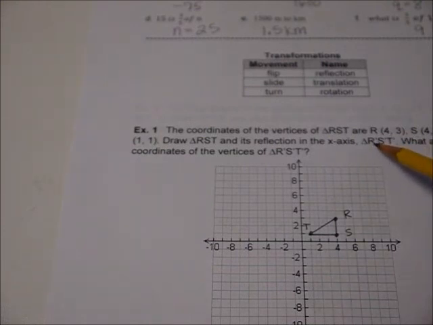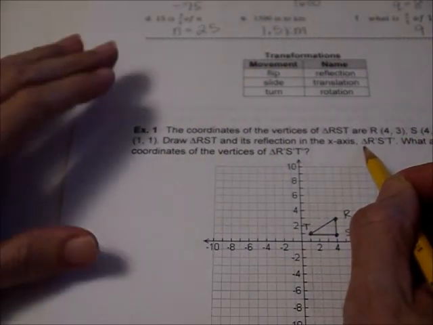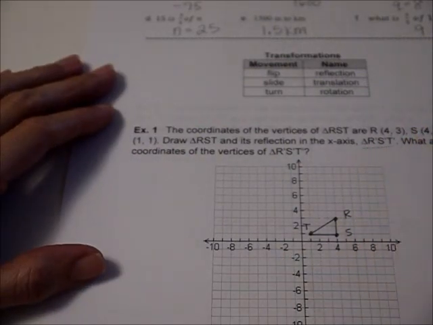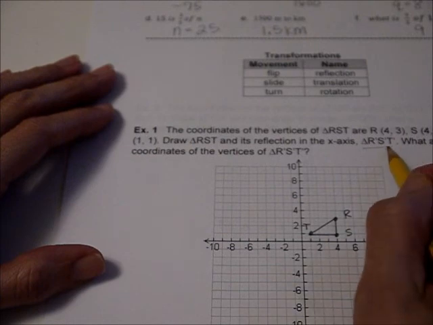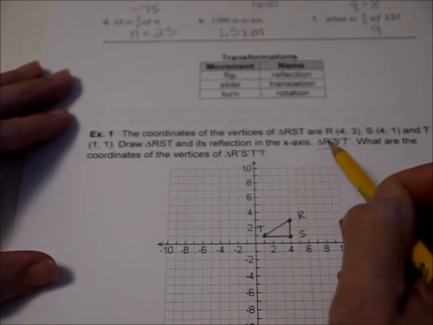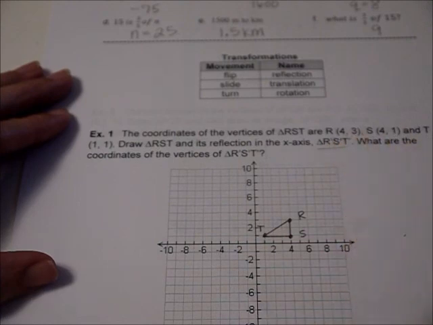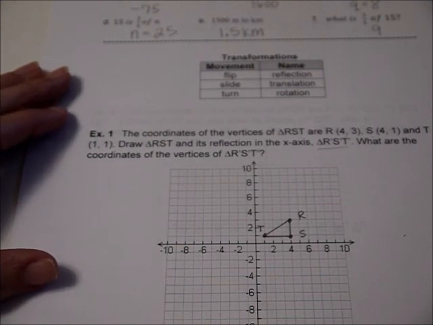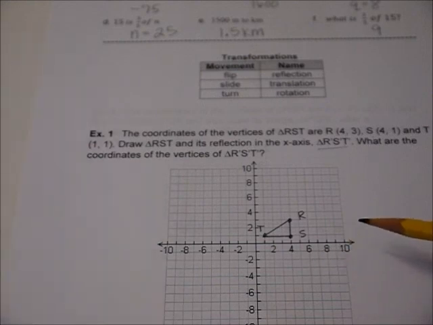Now we've got our triangle R prime, S prime, T prime. This is how we talk about the new image, or the image we have created from the pre-image. So the image has these apostrophes, and that means prime. R prime, S prime, T prime. And we need to find those new coordinates on this reflected in the x-axis.